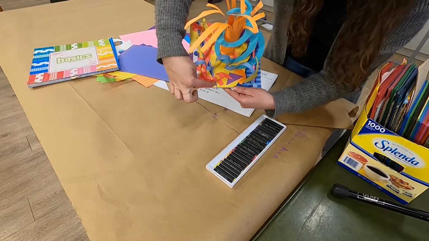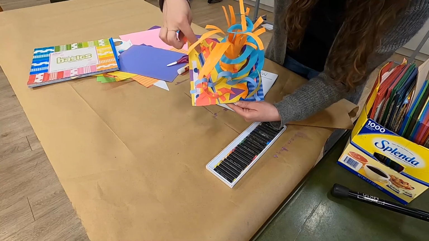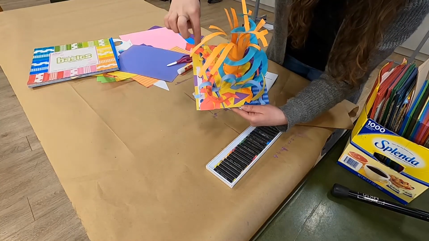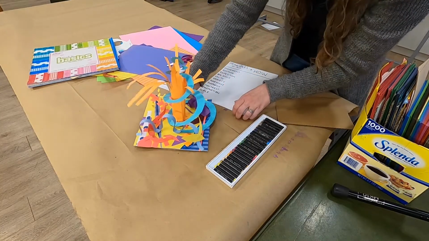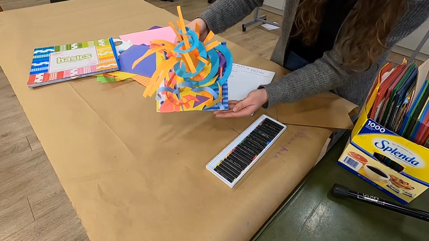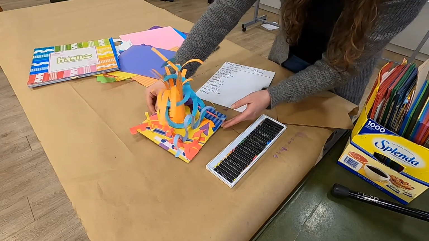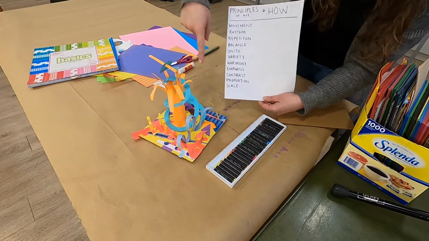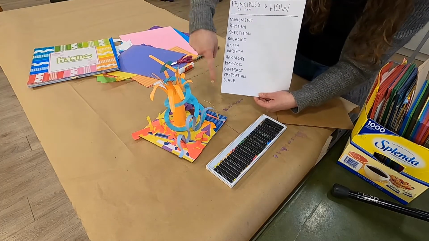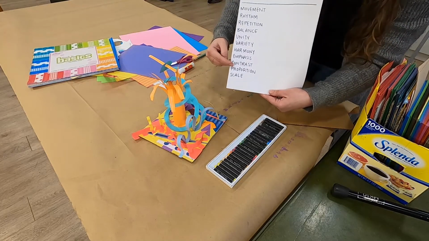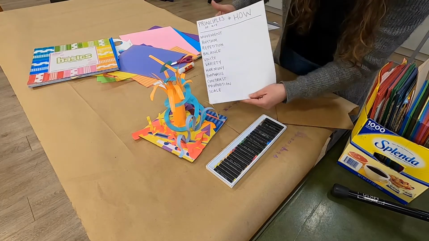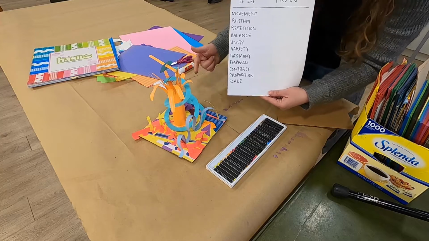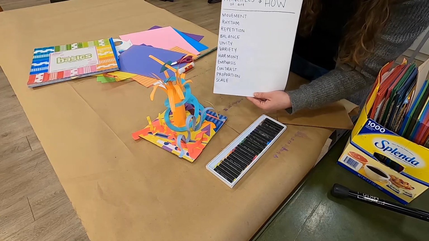The little phalanges coming off of this swirly shape create some kind of a rhythm also. There's variety of color. There's unity because it's all made of paper. There's harmony. There's emphasis here because this is the biggest and it swirls, which has to do with the proportion and the scale. And there's contrast with all the different colors and these different shapes all coming together.